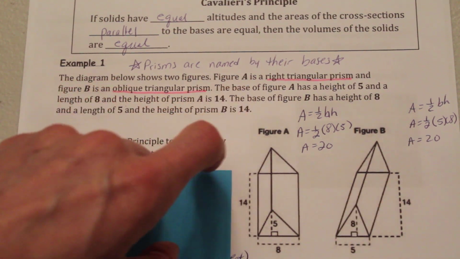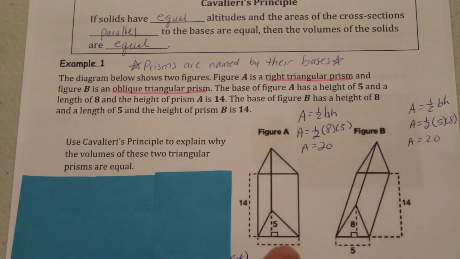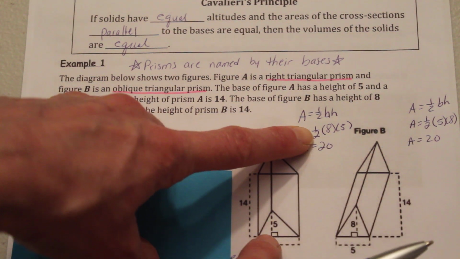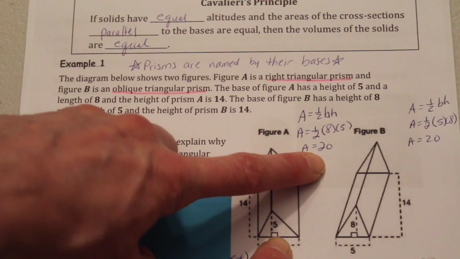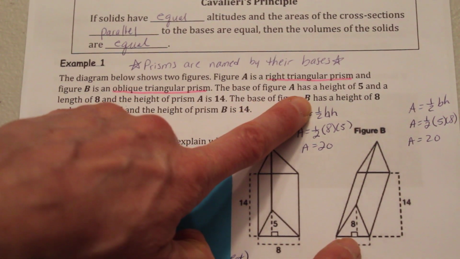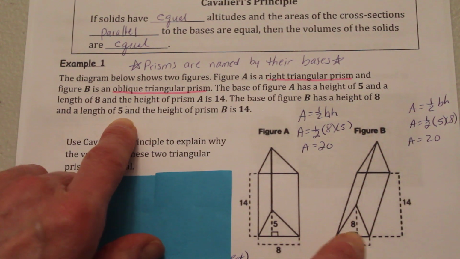Figure A has a height of 5 and a length of 8. Okay, so that's where I got this from. 1/2, a height of 5, and a base of 8, so the area comes out to be 20. And over here, the base of figure B has a height of 8 and a length of 5, okay?